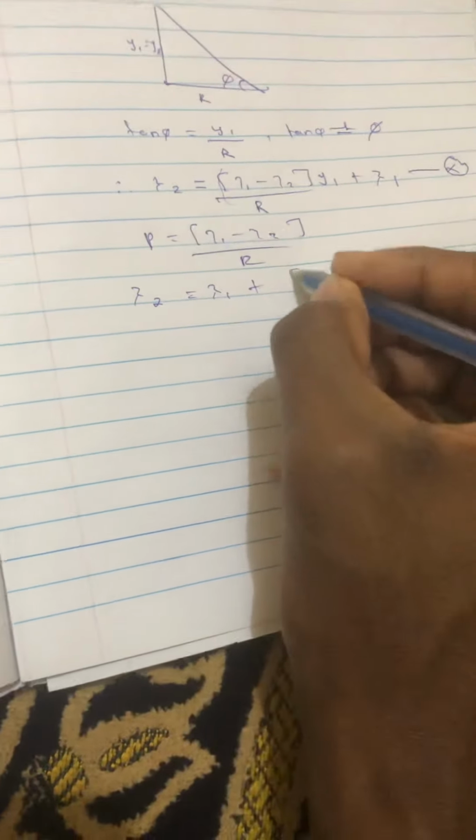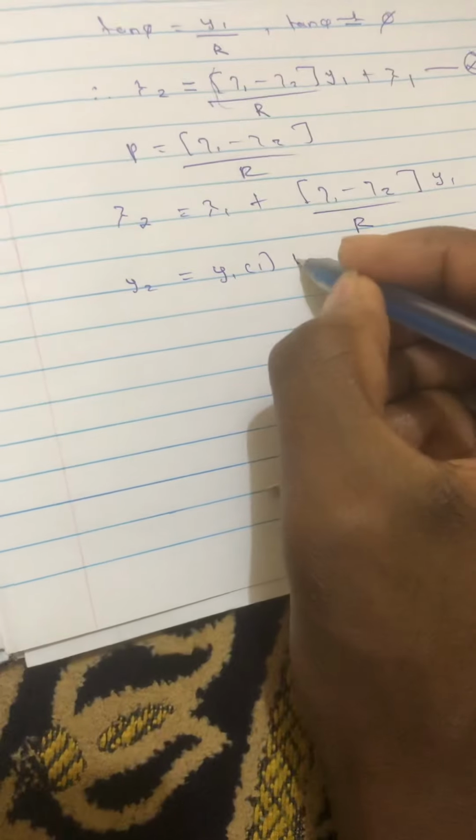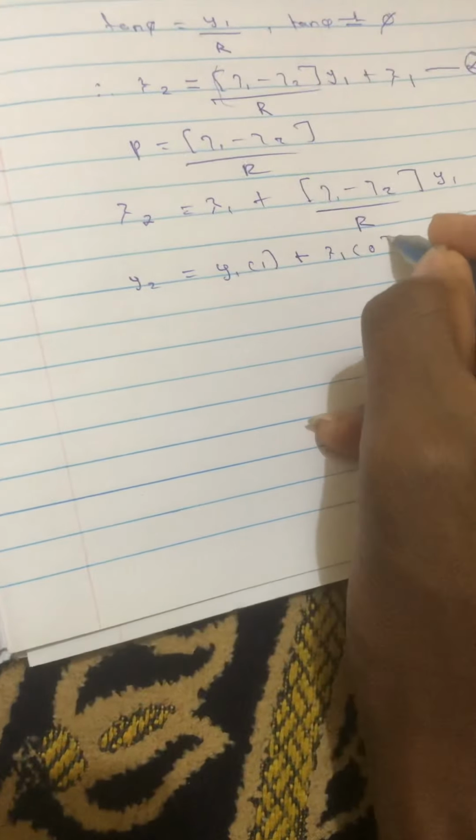Then we can now represent what we got, where this we can call equation star. Then we can rewrite it as λ2 is equal to λ1 plus (μ1 minus μ2) over r times y1. We can now rewrite this as y2, y1 with the coefficient of 1, plus λ1 with the coefficient of 0.